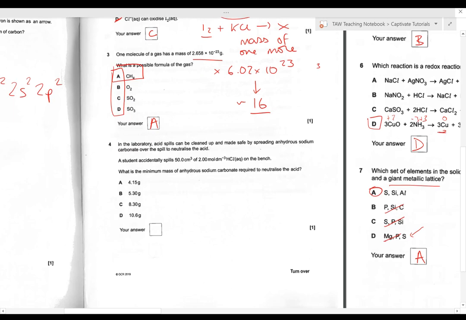On to 4, so we're looking at a neutralization reaction. So first thing is to work out the moles of hydrochloric acid that have been spilt. So 0.05 dm cubed, make sure we make that conversion, times by 2 equals 0.1 moles. Now we need to write out the equation.